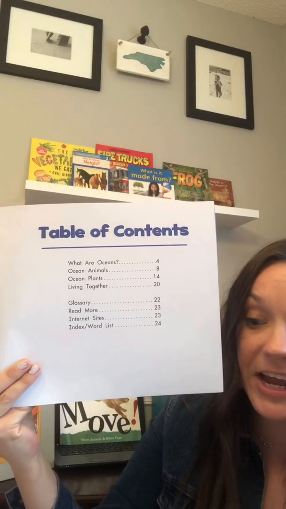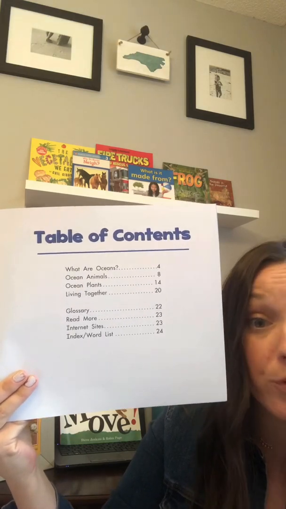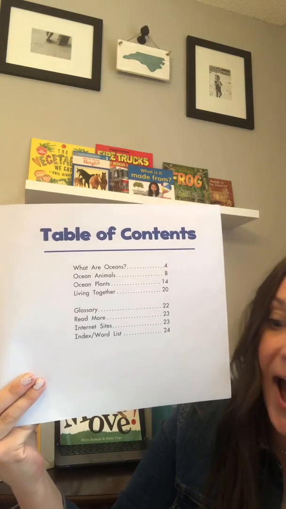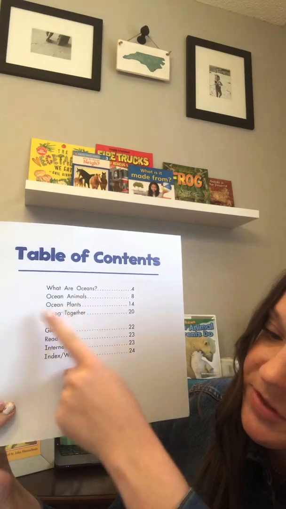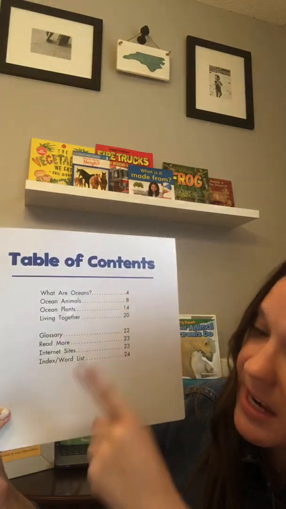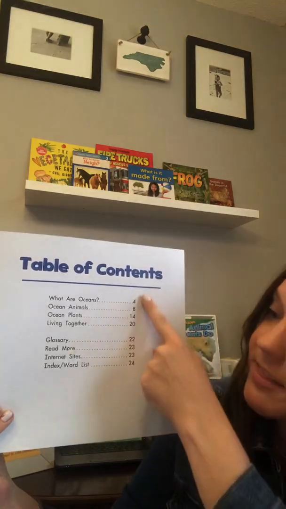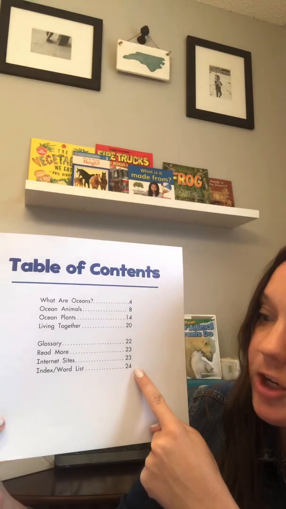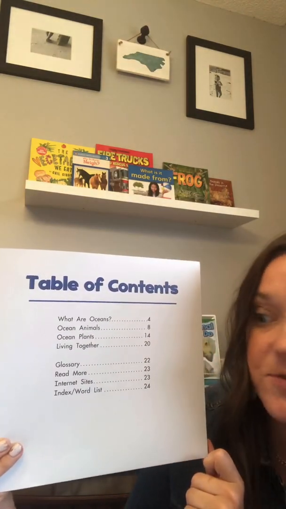I noticed that Carol uses a table of contents to organize her book before the text begins. Looking at the table of contents, I see that Carol will teach me about ocean animals, ocean plants, and other ideas connected with oceans. I can also find the page numbers where specific information is located in her book. That's what a table of contents does for readers.